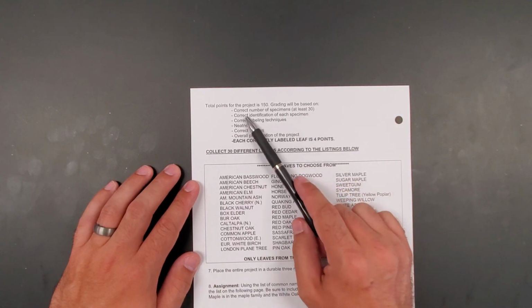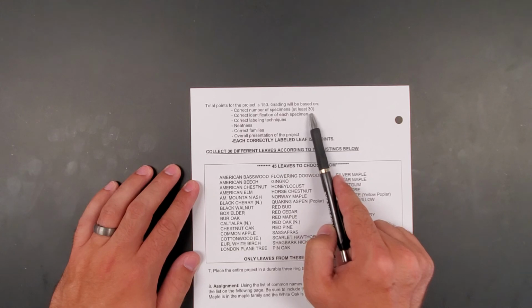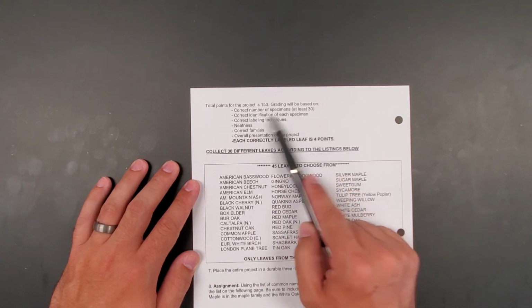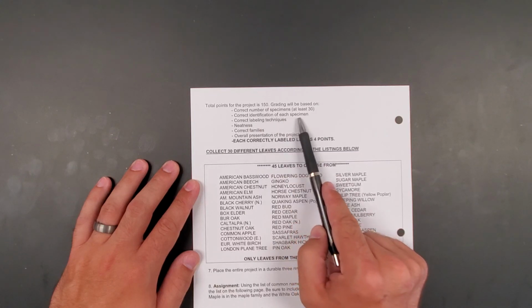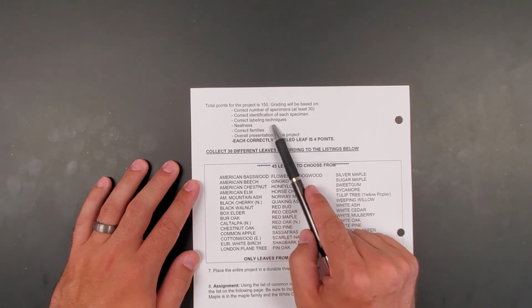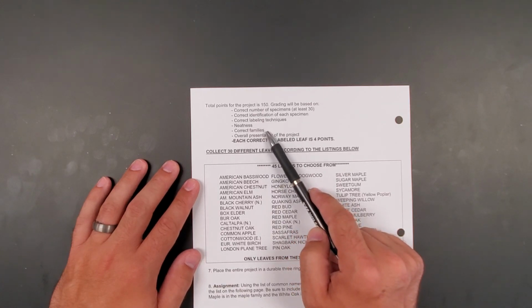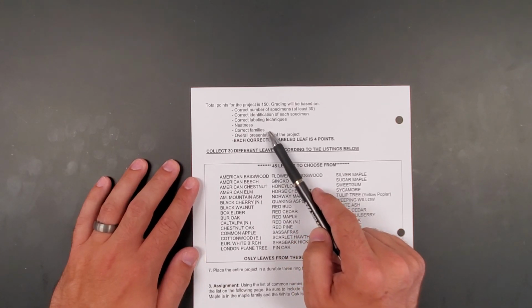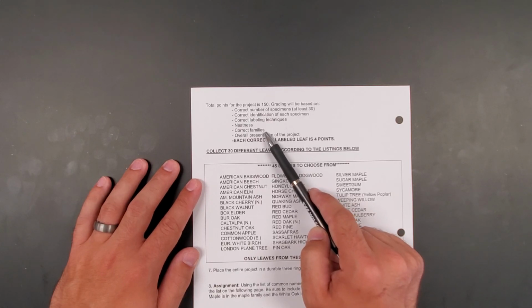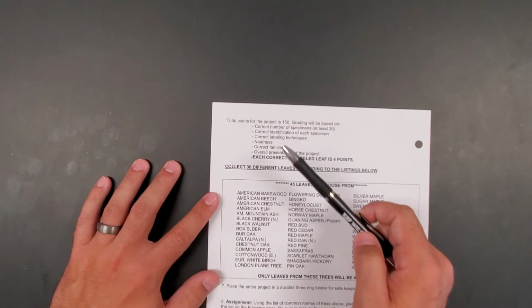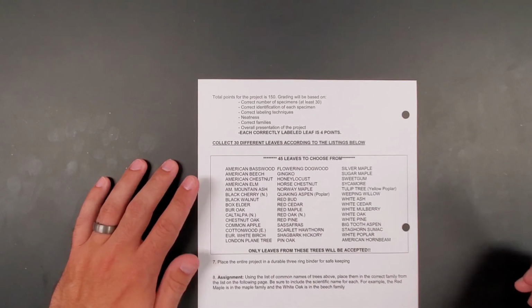It's based on number of correct specimens, so you need at least 30 different specimens, 30 different species, okay? The correct identification, correct labeling techniques. We also want to make sure it's neat. Correct overall family, so we're not putting, let's say, maple leaf into the magnolia family. That wouldn't be right. And just overall presentation, that kind of goes along with neatness. We just want to make sure it looks good.